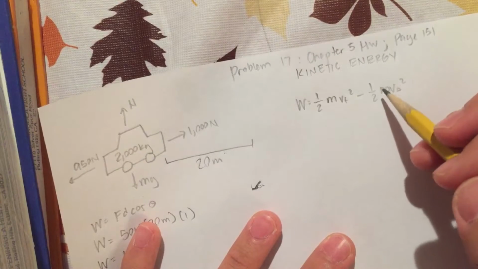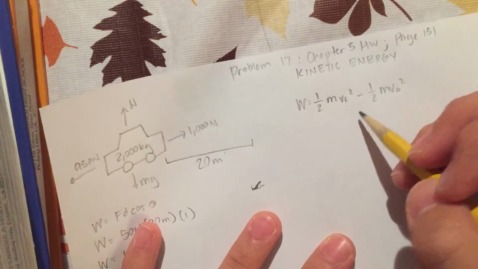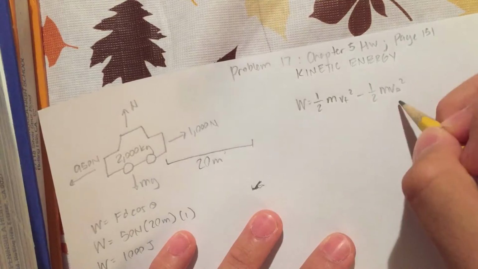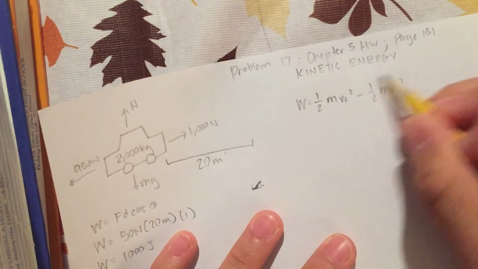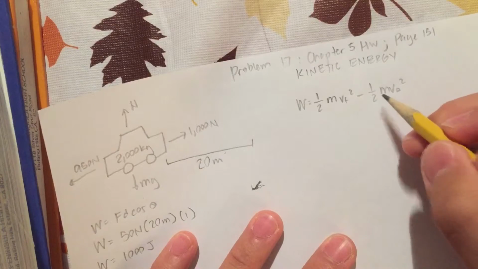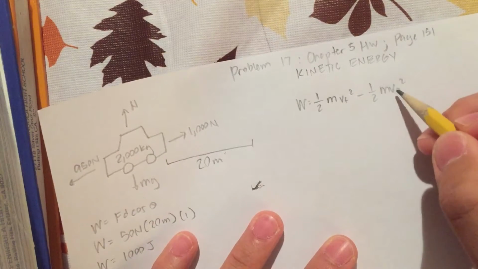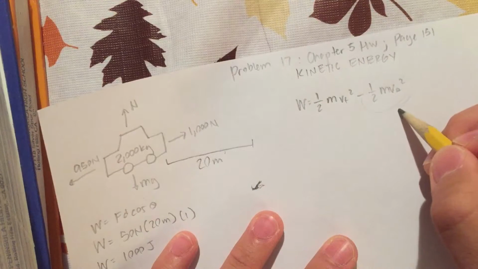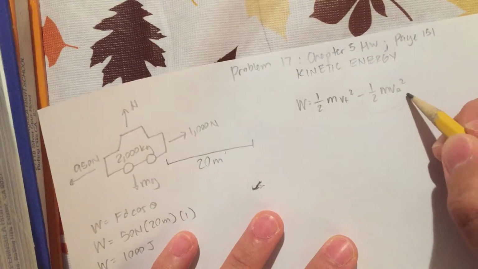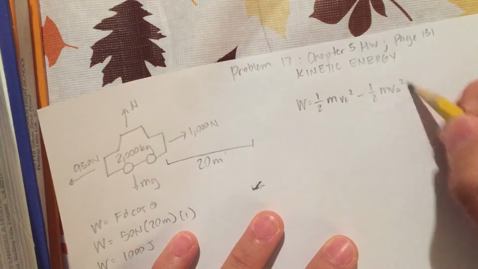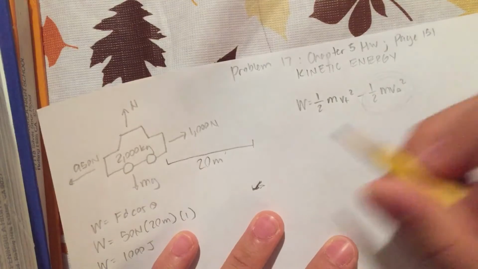Because the problem indicates that this car has started from rest, we can immediately equate this to 0, because anything multiplied by 0 will always equal 0. And because v0, or velocity initial, is 0, this whole term would be equal to 0.